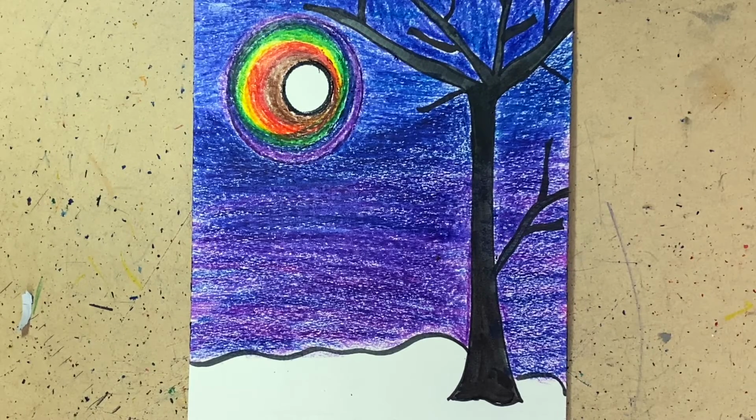Here is the final project using the two cool colors, the black in the tree and the rainbow for the circle.